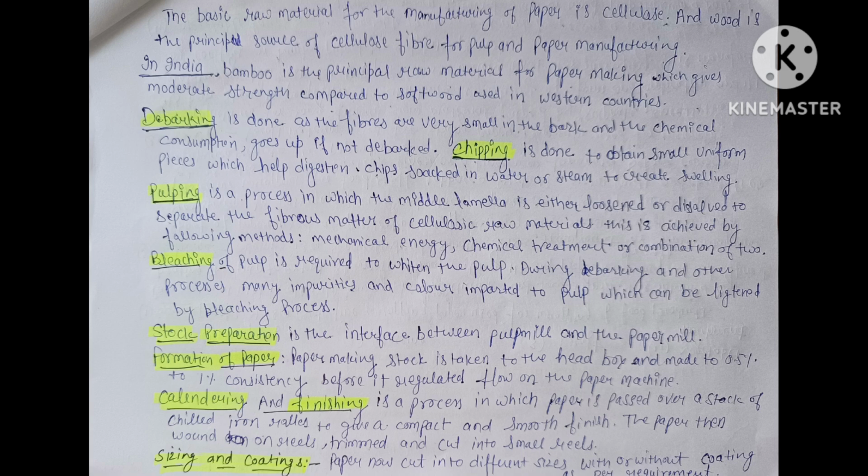The basic raw material for the manufacture of paper is cellulose, and wood is the principal source of cellulose fiber for pulp and paper manufacturing. In India, bamboo is the principal raw material for paper making, which gives you moderate strength compared to softwood used in Western countries. Now, debarking. Debarking is done as the fibers are very small in bark and the chemical consumption goes up if not debarked.